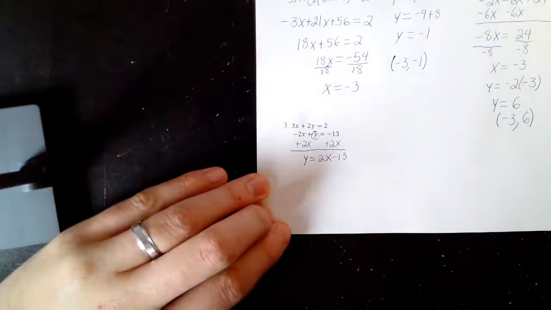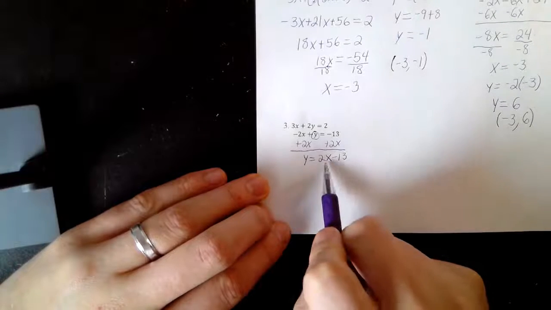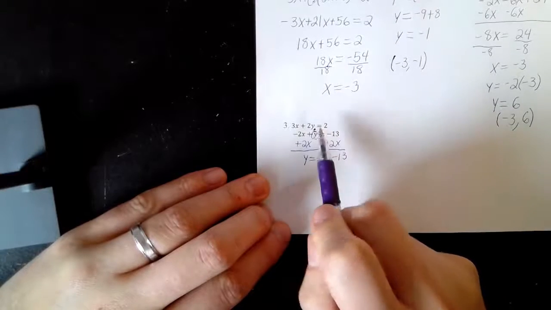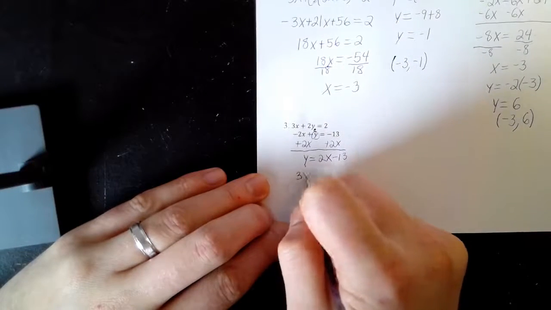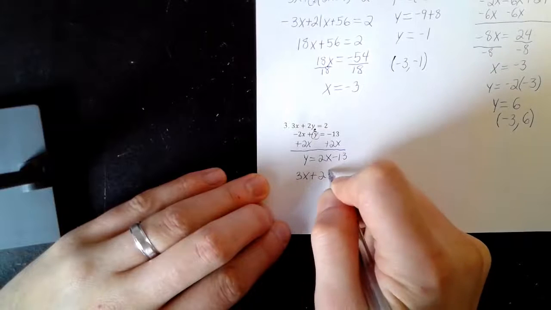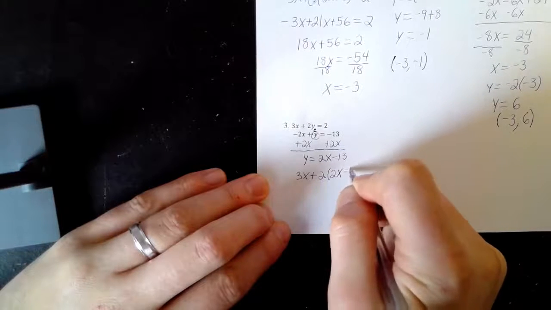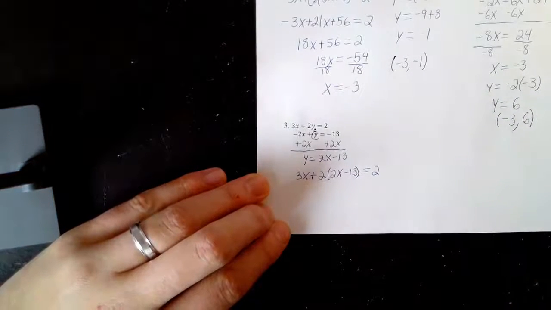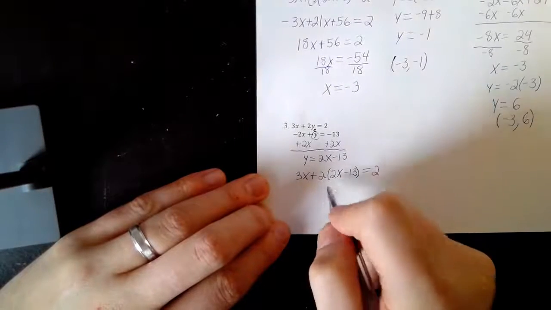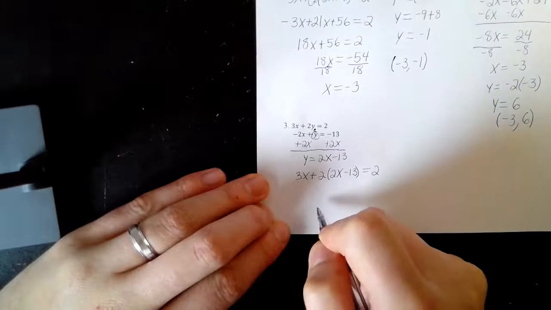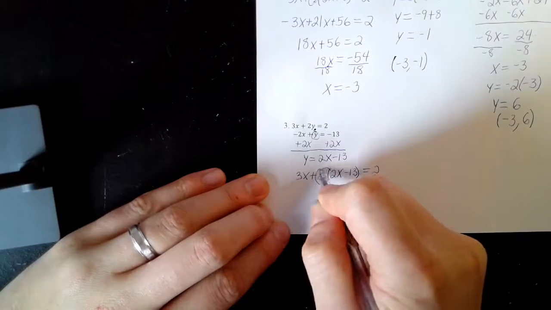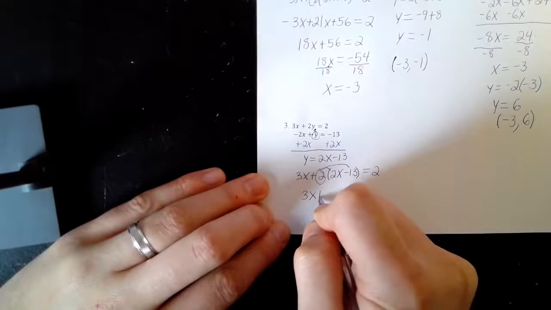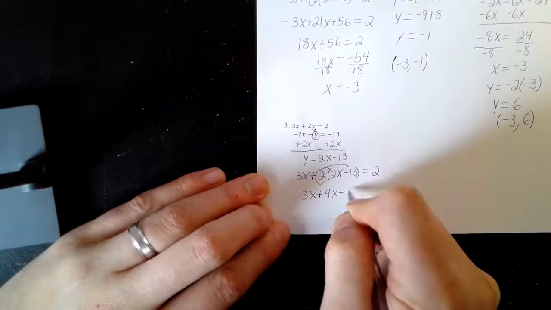I'm going to then substitute 2x minus 13 into my first equation for y. So I have 3x plus 2 times 2x minus 13 is equal to 2. I'm going to distribute. So distribute your 2 to the 2x and the negative 13, just like we did in the first equation. So 3x plus 4x minus 26 is equal to 2.